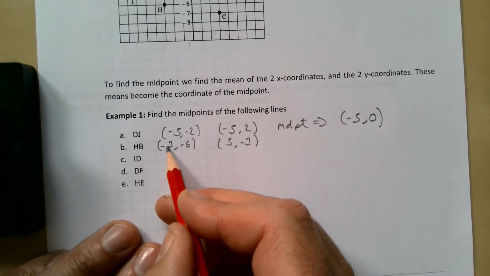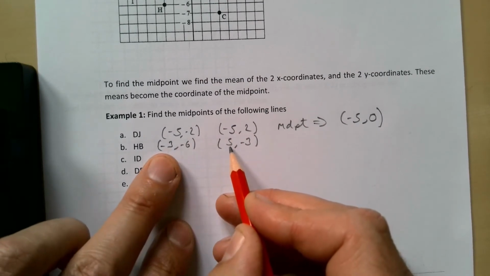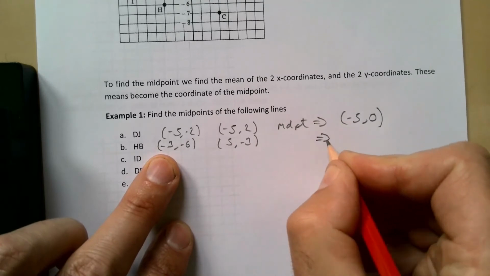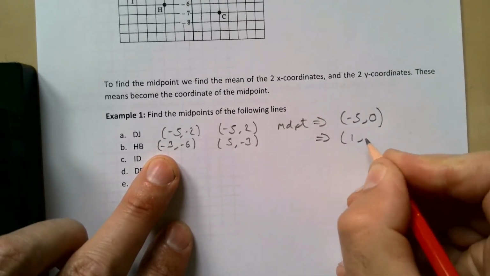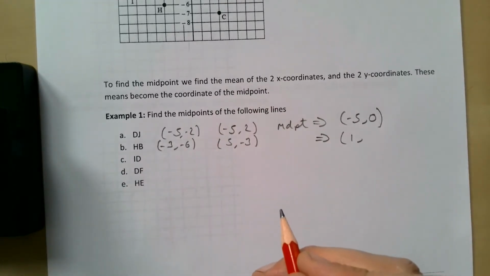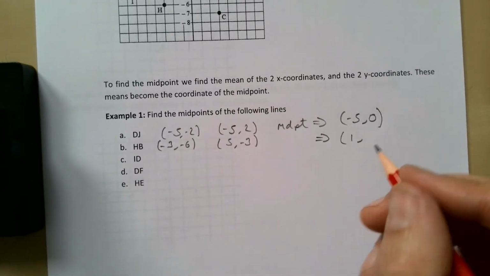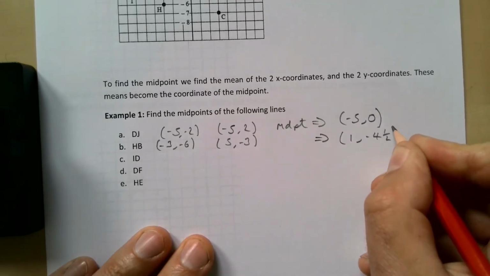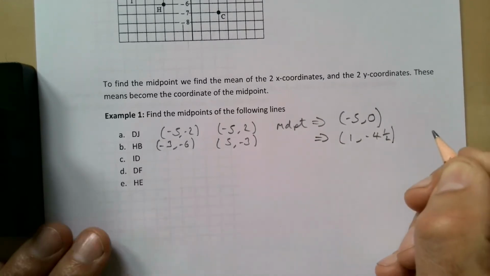Minus 3 plus 5, I'm taking the x coordinates here, adding those you get 2, divide by 2, it's going to be 1. Minus 6 plus minus 3 gives me minus 9, dividing that by 2 gives me minus 4.5. Yeah, that is right. Confused there.